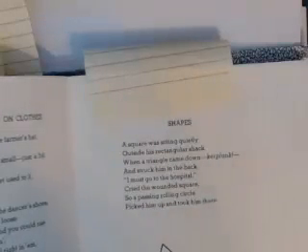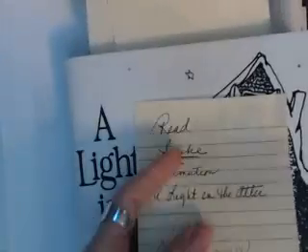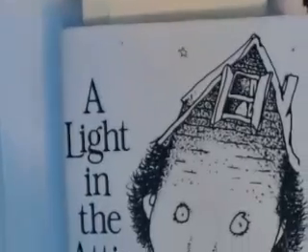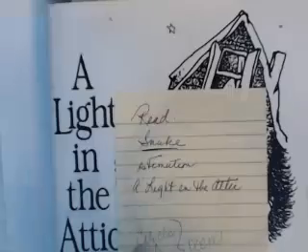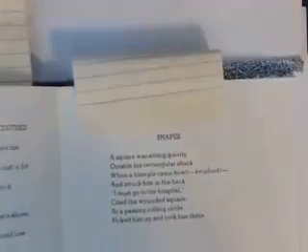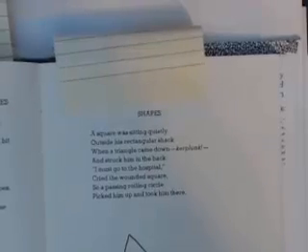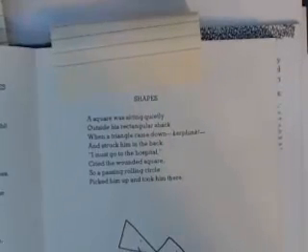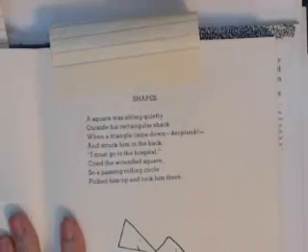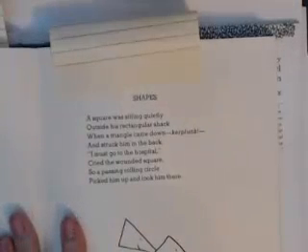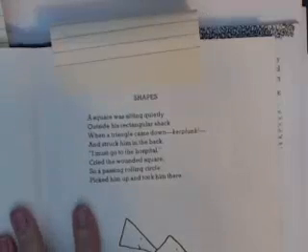Another book that you can use is called A Light in the Attic by Shel Silverstein. I've shown you this one before when we were talking about estimation, but there is a poem called Shapes that I would like to read to you and then talk to you about how you might use this to let the students be creative.